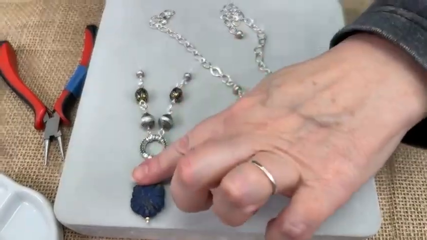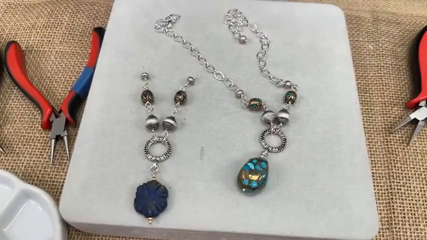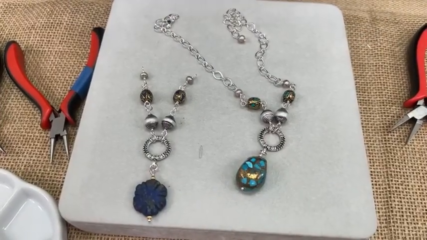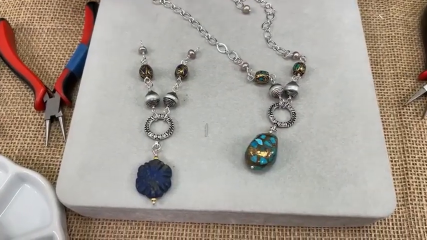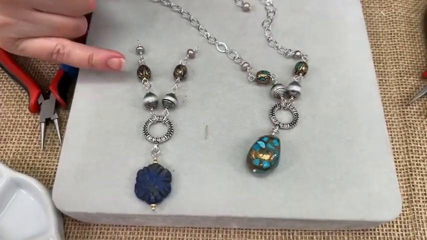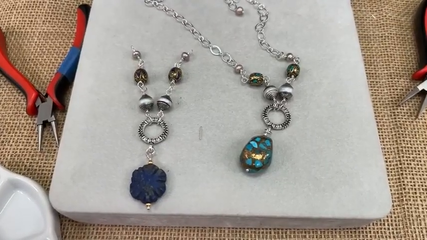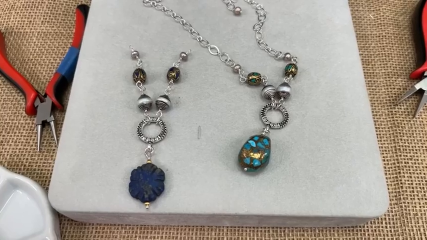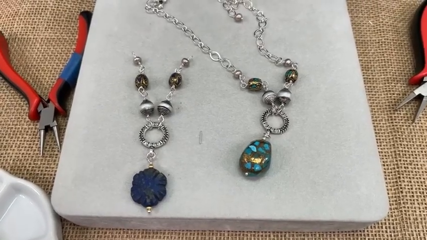So, okay, guys. This is what we have so far. It's really shaping up nicely. What do you guys think about the new focal point piece and the lapis inlaid beads as opposed to the turquoise? The turquoise is definitely a lot brighter, and to me, it's a little bit more summery.